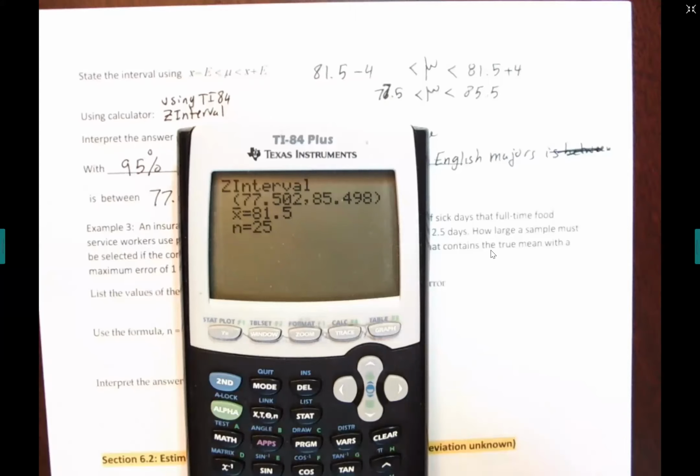Any questions about this, guys? Wait, so how did you get to the Z interval thing? Okay, let's do the Z interval thing one more time. All right.